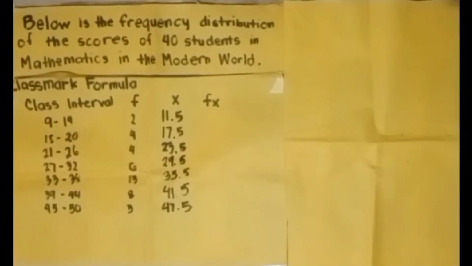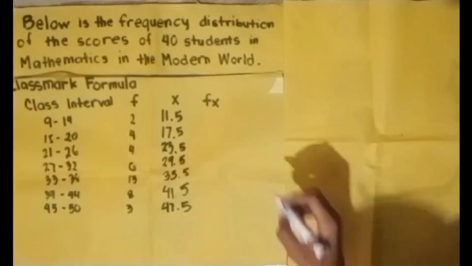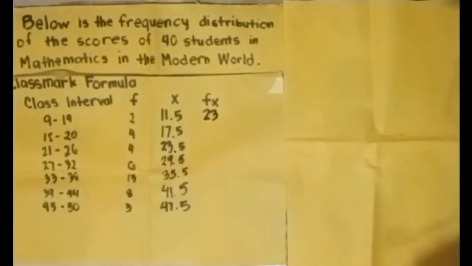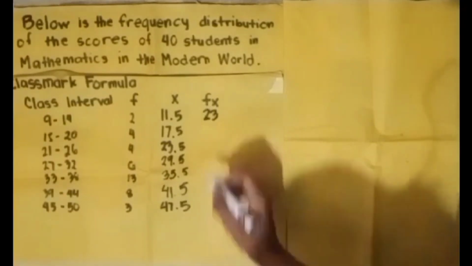And now let's solve for fx, which means we need to multiply the answer for x and the frequency. So, 2 times 11.5, the answer will be 23. Next is 4 times 17.5, the answer will be 70.